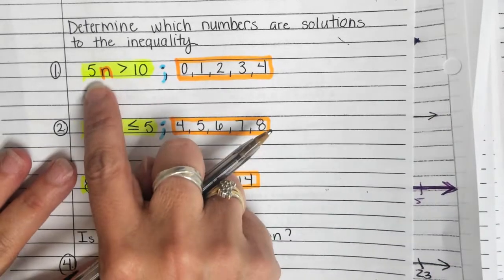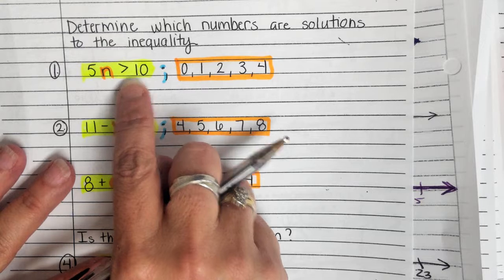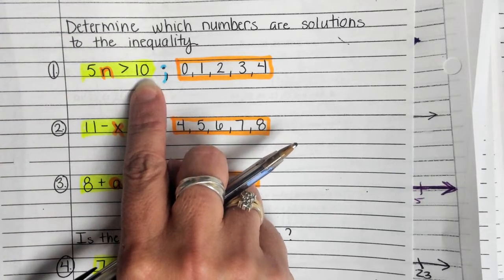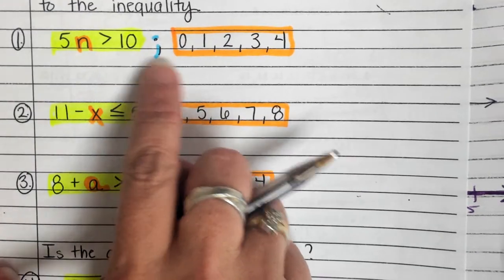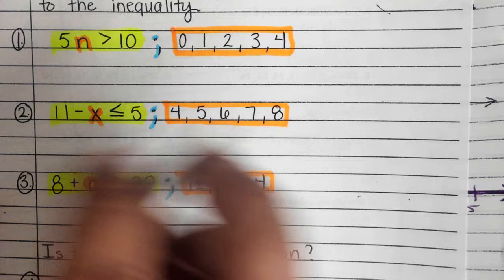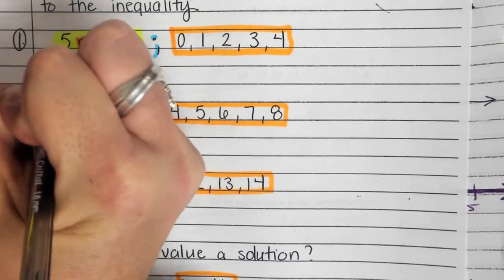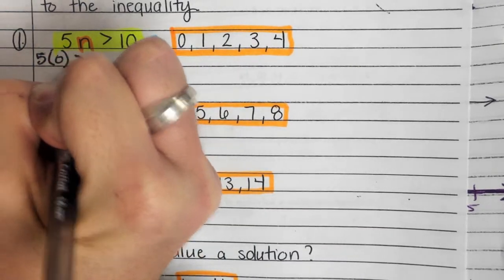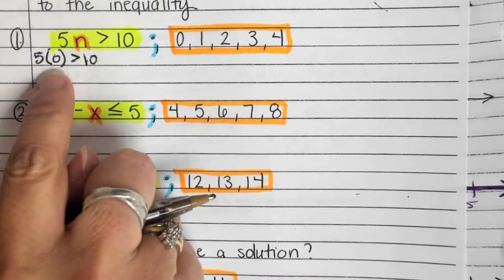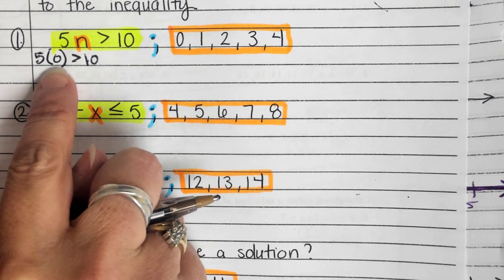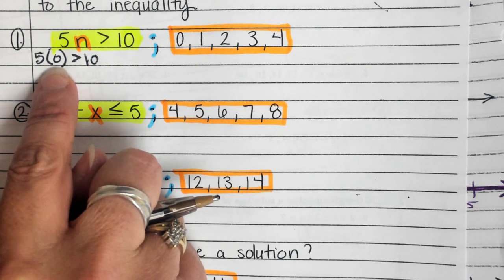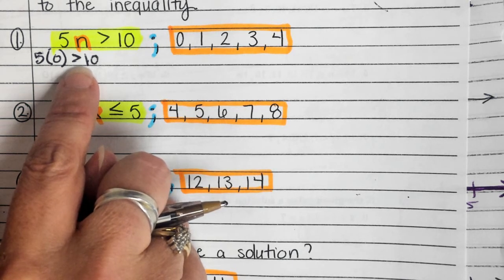Okay, it says 5 times n is greater than 10. And the first one that I'm going to try is 0. So I'm going to fill it in. 5 times 0 is greater than 10. Notice, step 1, I just filled in my variable. 5 times n is 5 times 0. I copied the rest of the problem.